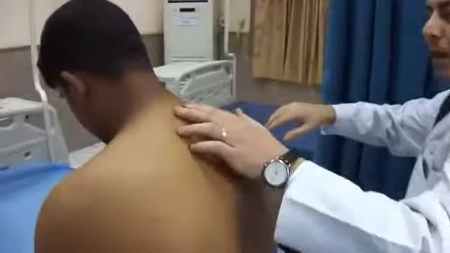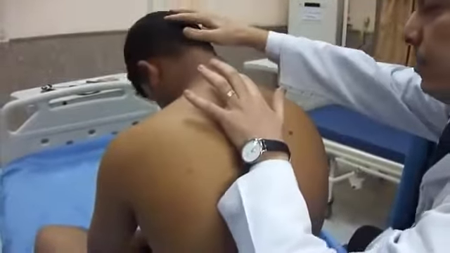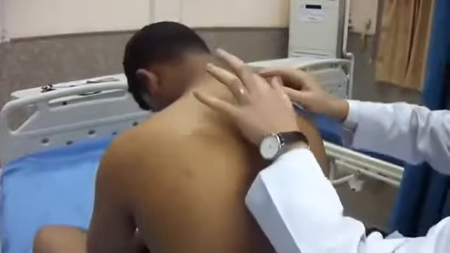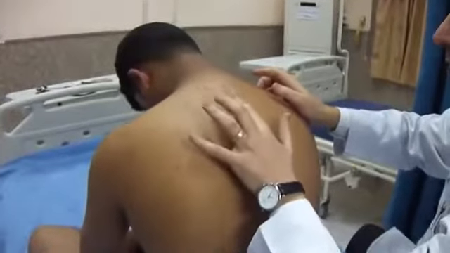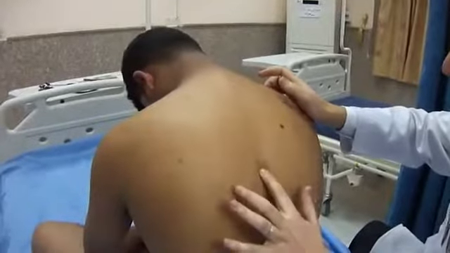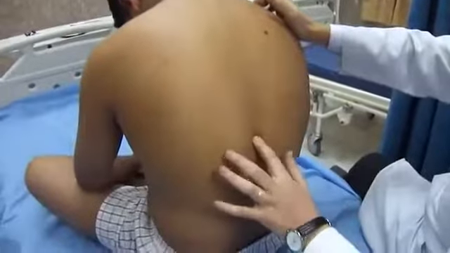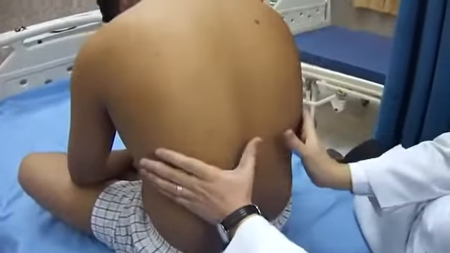First of all, try to detect the spinal process number 7 after asking the patient to flex his neck. This is the C7, below which T1, T2, T3, 4, 5, 6, 7, 8, 9, and here is 10.